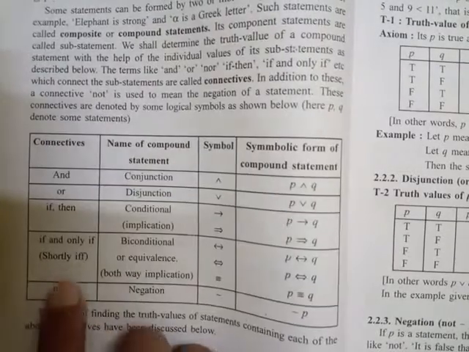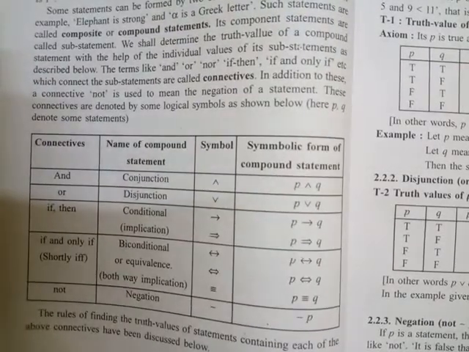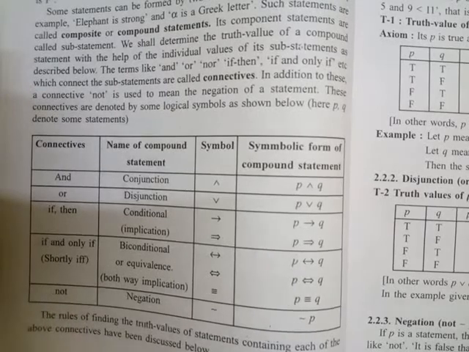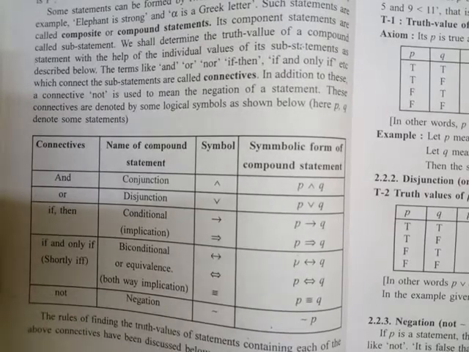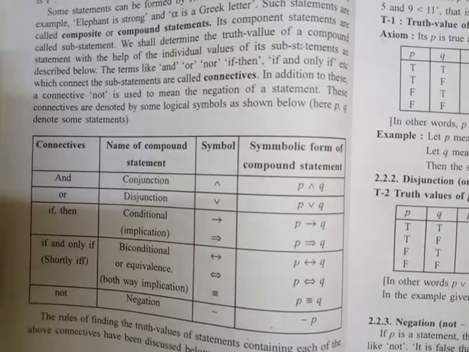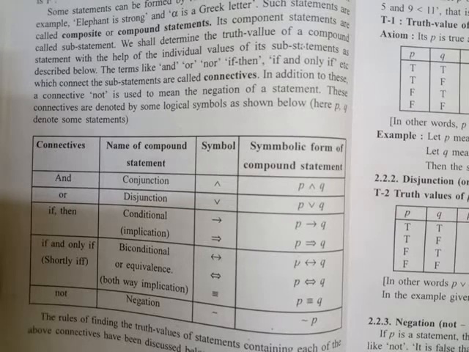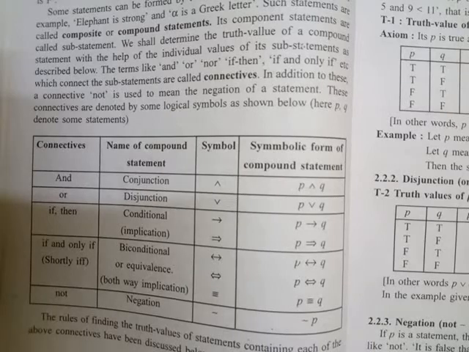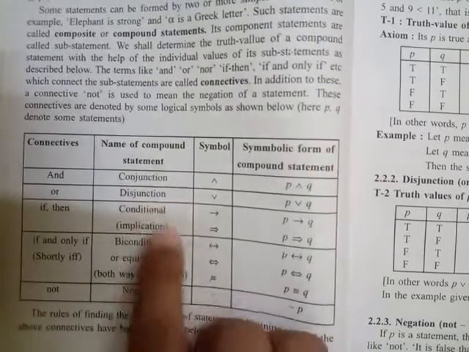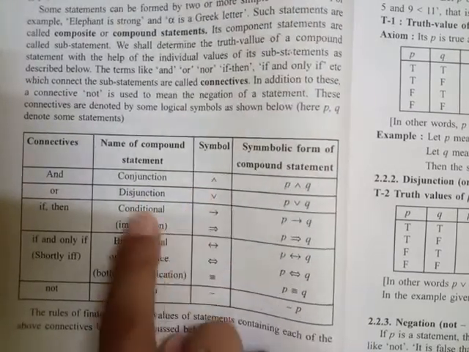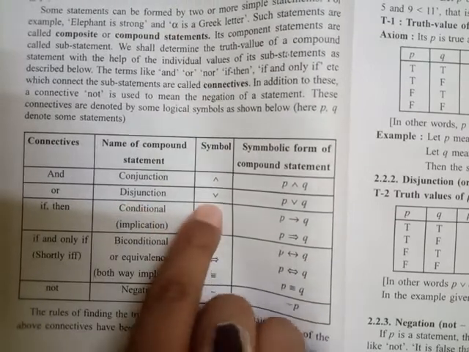Shortly it is written IFF. Okay. And not. Name of the compound statement. This is the name of the compound statement, which means conjunction, disjunction, conditional, implication, biconditional or equivalence, both way implication, negation. And the symbols are, if it is conjunction, then the symbol is like this. If it is disjunction, the symbol is like this.